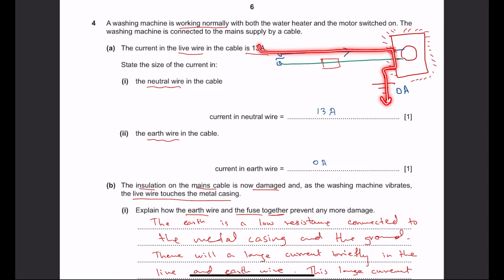The fuse here is basically useless. The fuse is not being used at all because there is no current passing in the neutral wire through the metal casing, and therefore if someone touches the metal casing of the washing machine, they might still get electrocuted because the fuse is not doing its job. It's not melting, it's not disconnecting the circuit.